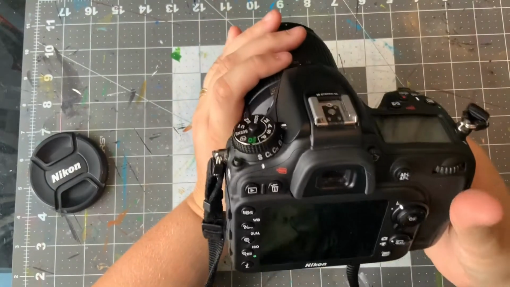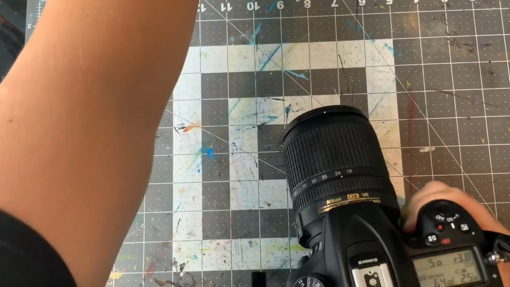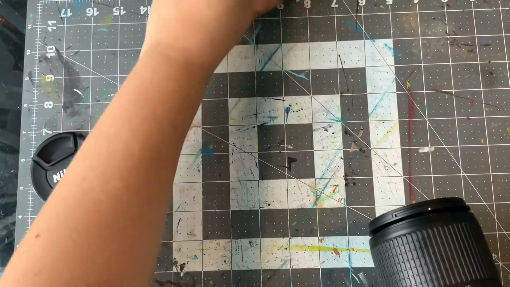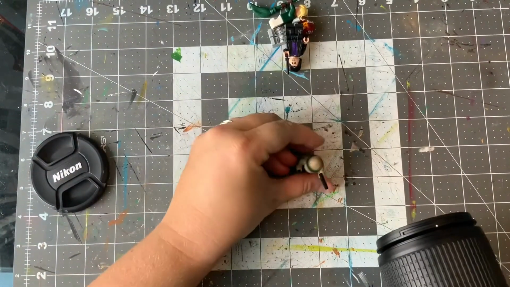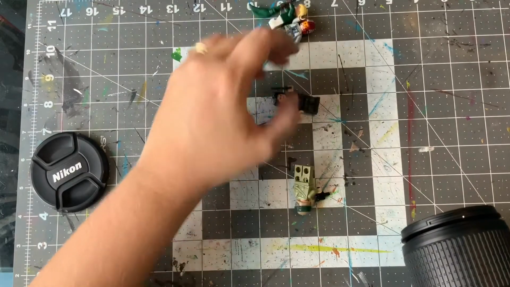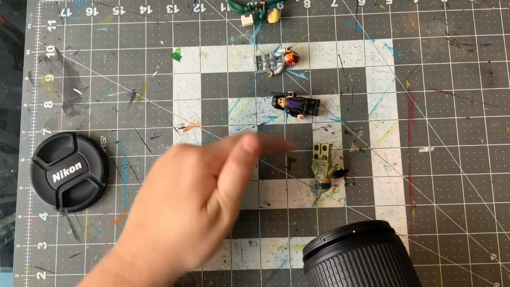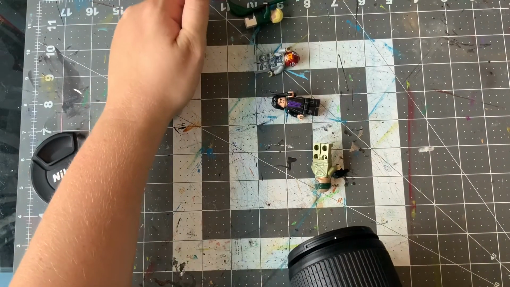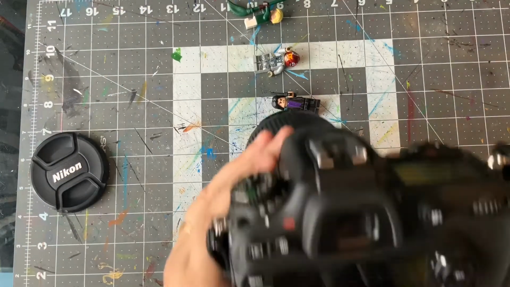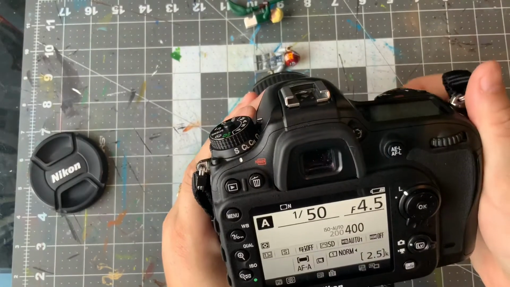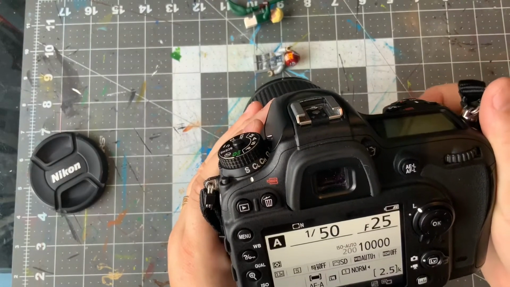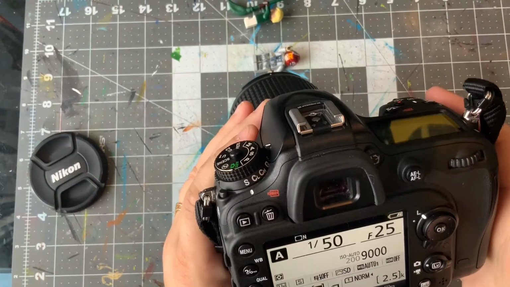If I had a whole bunch of things lined up, let's say I had a whole bunch of toys all standing in a row. Let's pretend these guys all stayed up nice. If I was trying to take a picture of them, if I want them all in focus, I would have a higher number f-stop. So I would go Info, I put that f-stop up as high as I can. This camera happens to go 25.